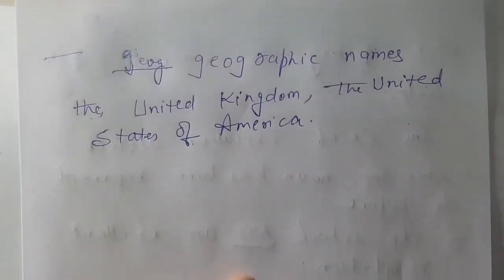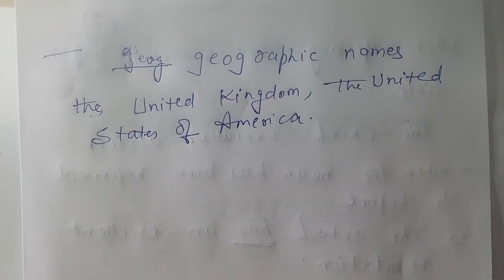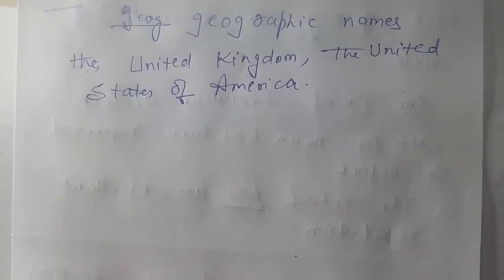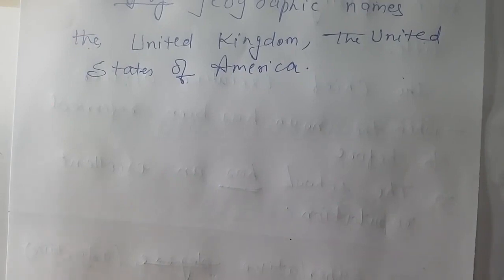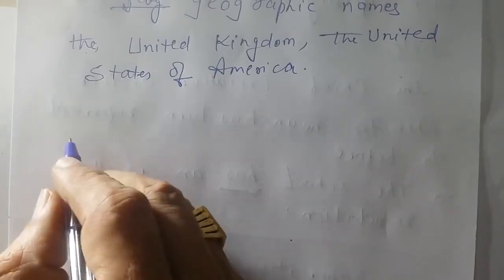But the United Kingdom is a combination of 3 countries. The United States of America is a combination of states, right? These are the reasons, because they are representing the complete. But England, it's a country name. They are not representing geography. They are part of the geography but not a particular geography. So that's the reason here.